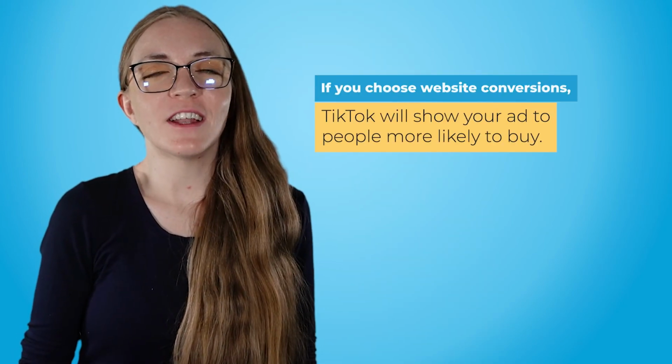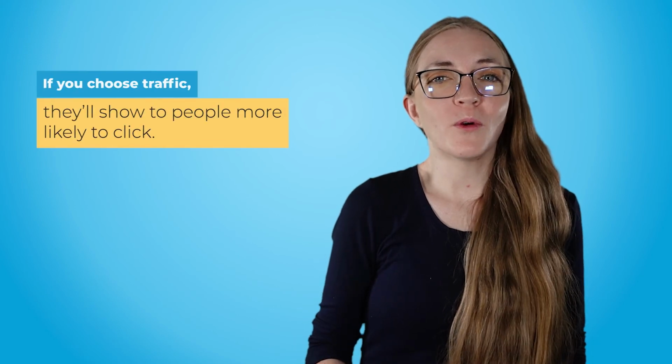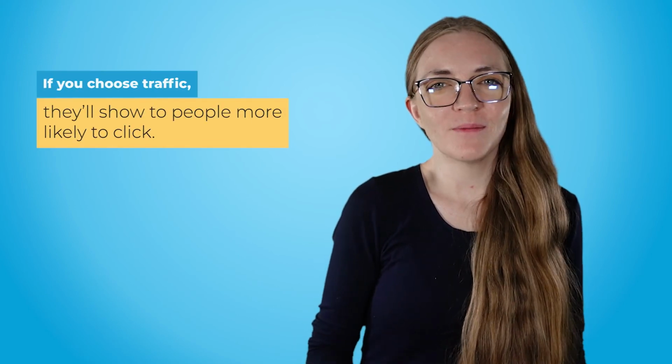When you're selecting your advertising objective, you're really just choosing the targeting and the budget that will be used to promote your ads, just like on other advertising platforms. If you choose website conversions, TikTok will show your ad to more people who are likely to buy. If you want traffic, they'll show your ad to people who are more likely to click, and so on. The objectives are excellent guides, so use those when you're deciding how to set up your ads.